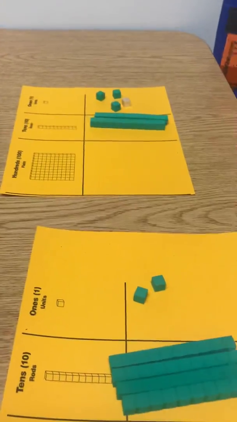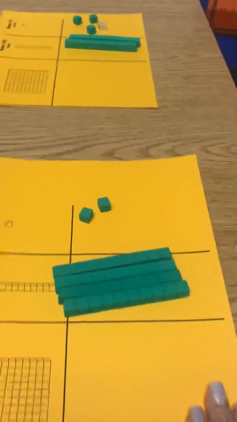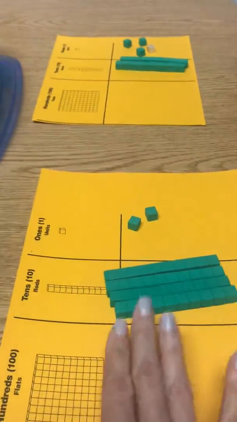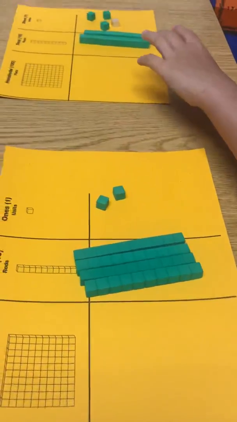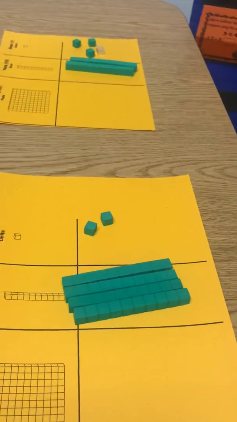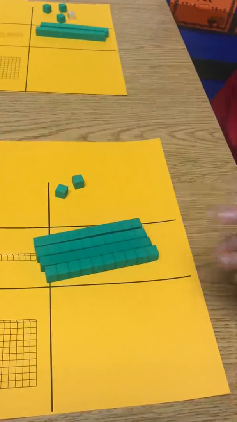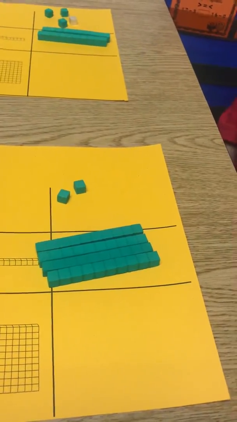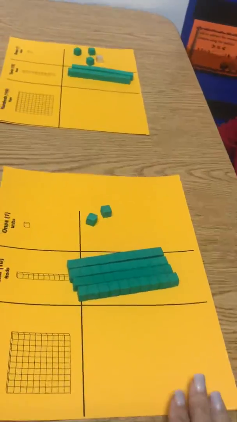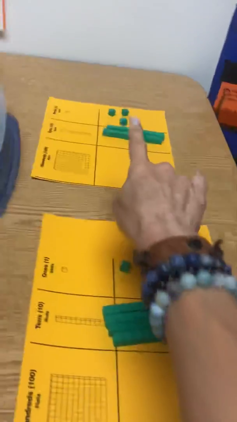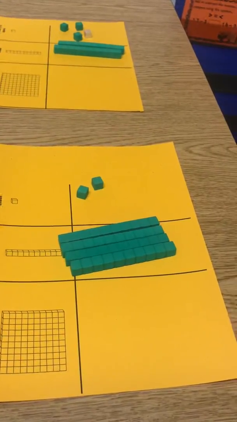All right, so now what if you had to compare these two numbers? What can you tell me about this number? How is it different from that number? Because it has 4 tens and this one has 2 tens. So which number is greater? Which one do you have more of? Why is this number greater than that number? Because it has more tens and this one has less tens.